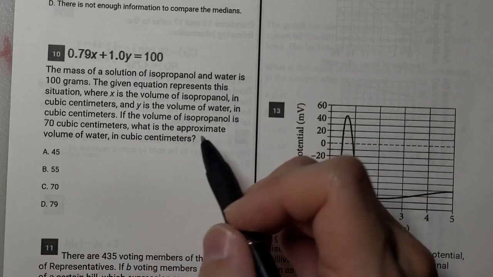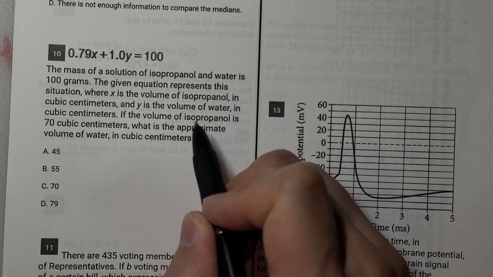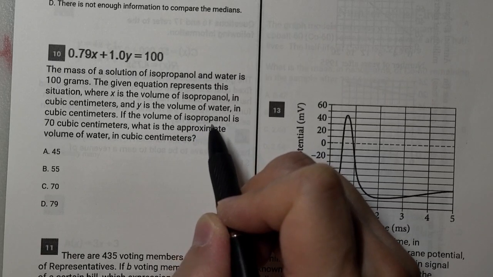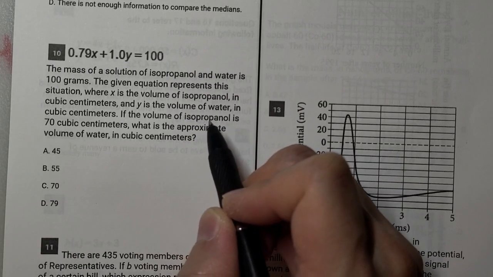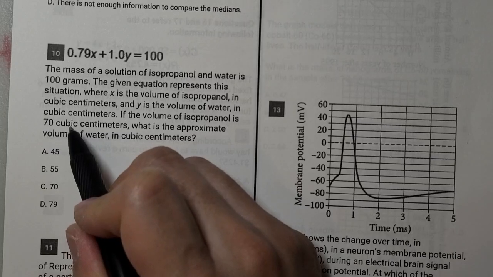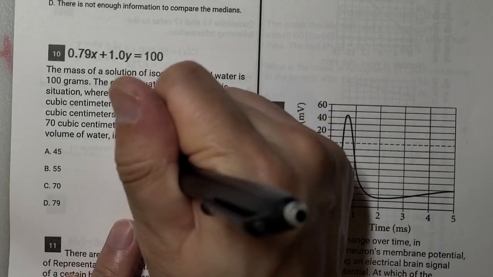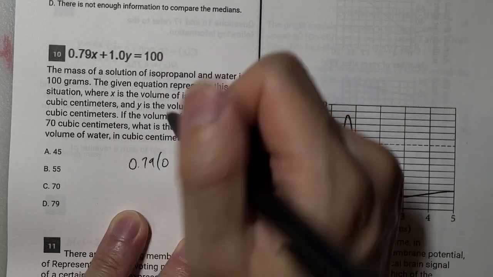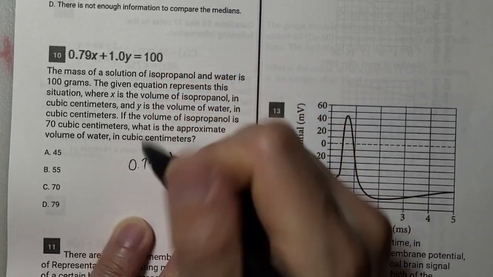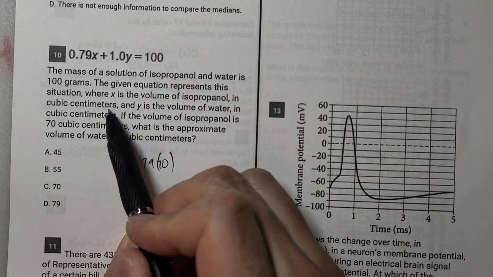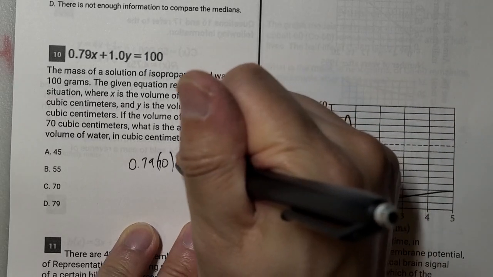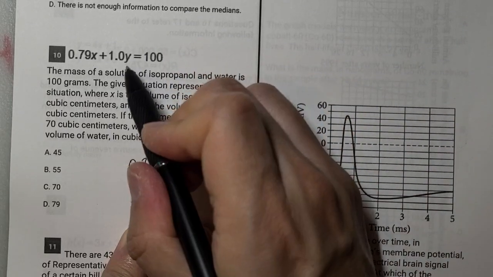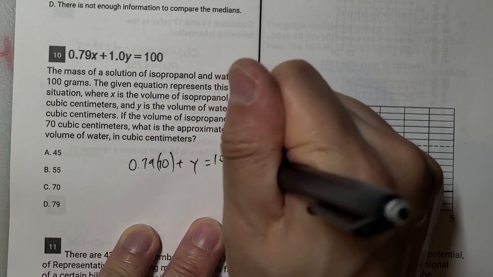Okay, so they give us the volume of the alcohol, isopropanol. Let's assume that's alcohol. It is 70. Which variable is it? It's X. So 0.79 times 70. I'm going to make sure the units are right. X is in cubic centimeters, so they give us in cubic centimeters, plus Y, 1.0, Y is just Y, is 100.